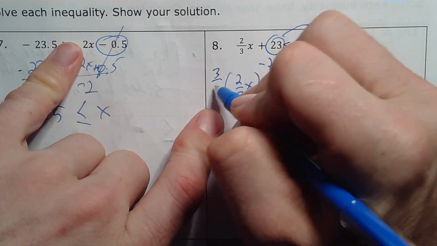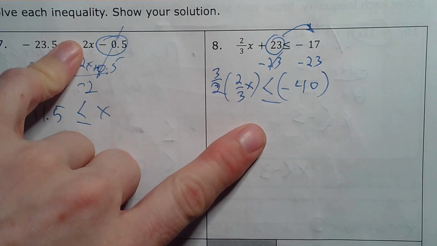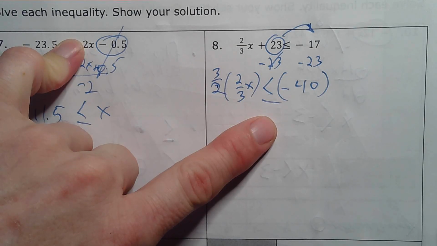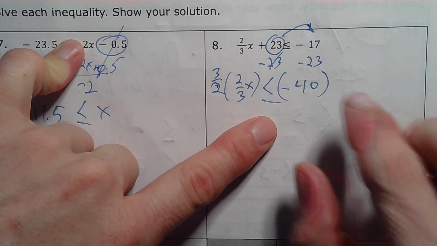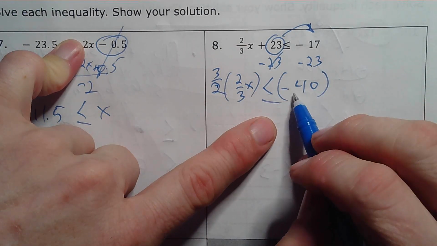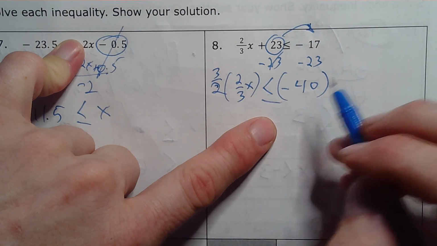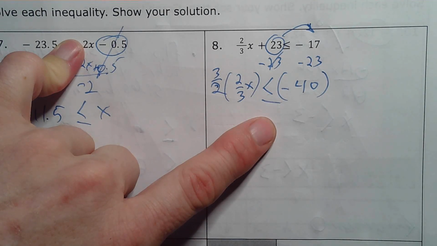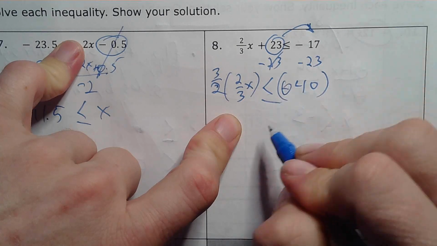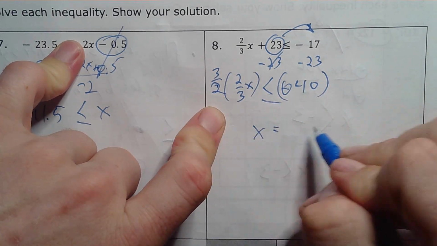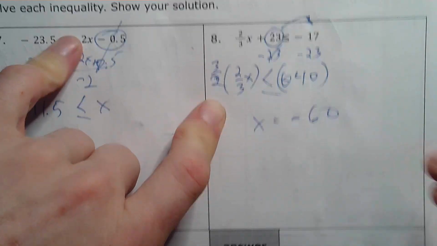I'm going to multiply both sides by the reciprocal of 2/3. It's positive, so no big deal. So multiply by 3, divide by 2. That's going to be 120 divided by 2, which is 60. Negative 60. So it's going to be x equals negative 60.